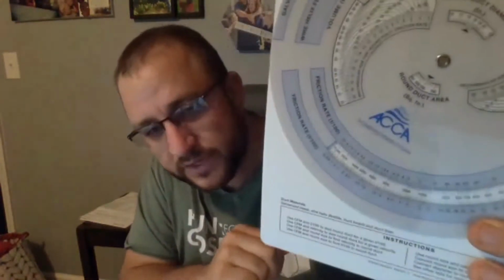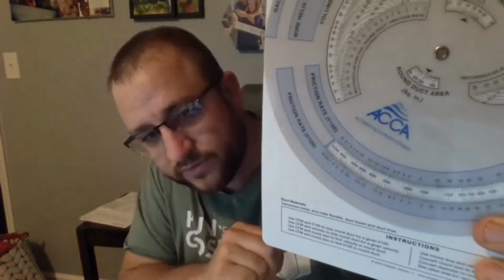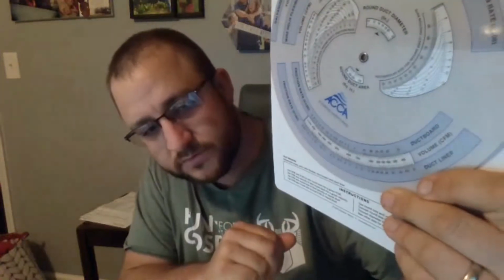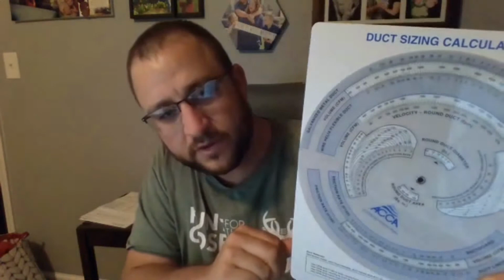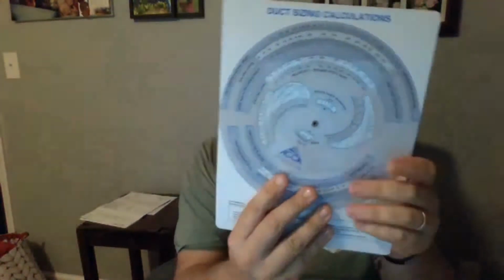Now at the bottom, you'll also see friction rate, duct liner, duct board, CFM. And I apologize if some of this stuff is backwards. I don't know if it'll flip it whenever I finish recording, but it looks backwards to me. But if you've got yours, you can kind of follow along with where I'm going. You'll also see in the middle that it has this little chart here and this little chart here, and then these two here and here.